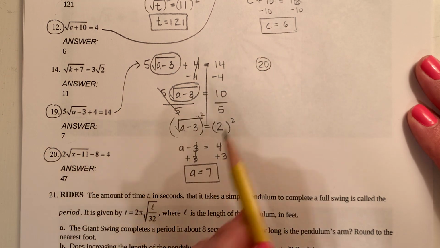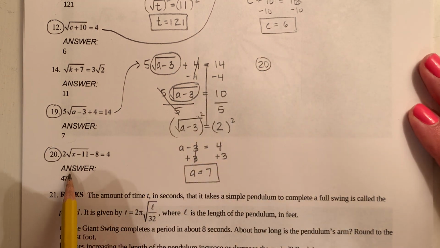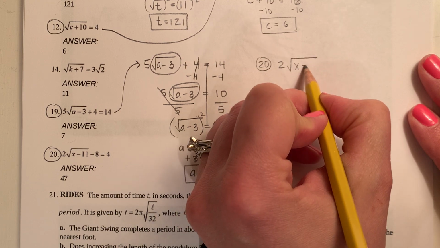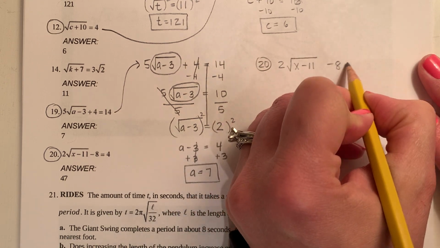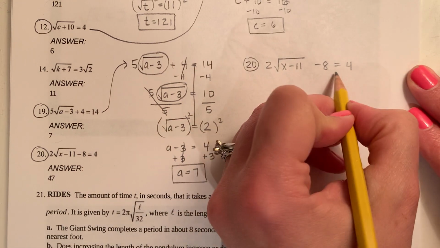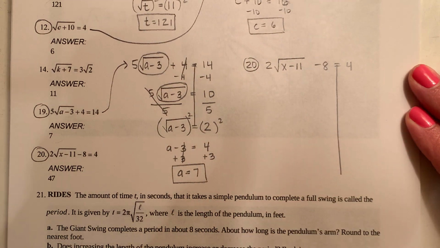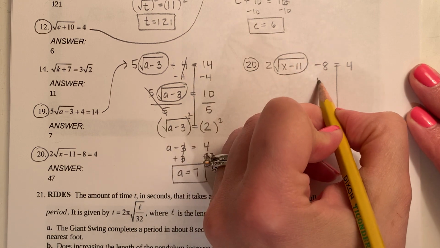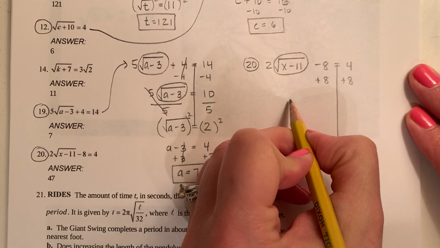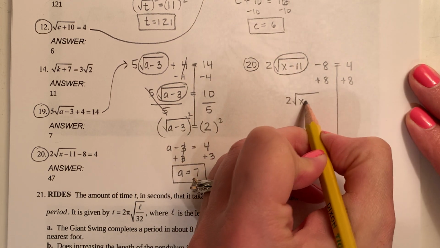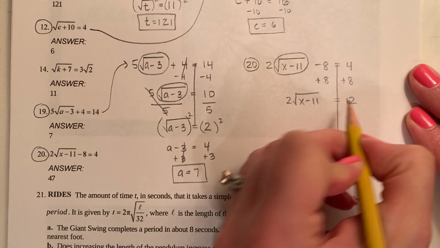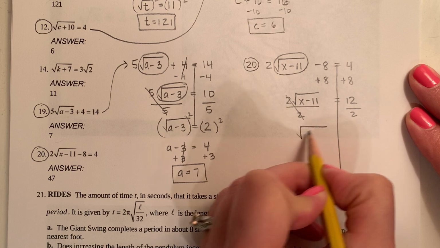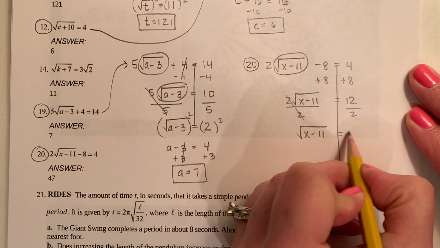All right, I'll put 20 over here. I'm not going to draw an arrow because I'll go right through that question. So let's do 2 root x minus 11 minus 8 equals 4. All right, this one's similar, so I'll go a little bit faster. I'm not necessarily going to narrate everything. Here's my radical, plus 8. I get 12. Now divide by 2. I get square root of x minus 11 equals 6.